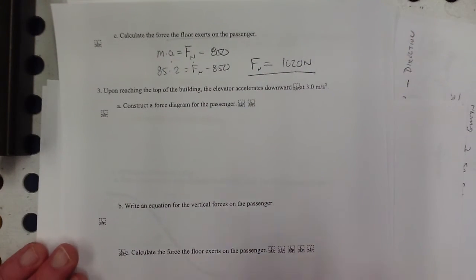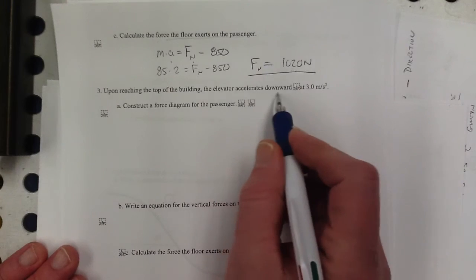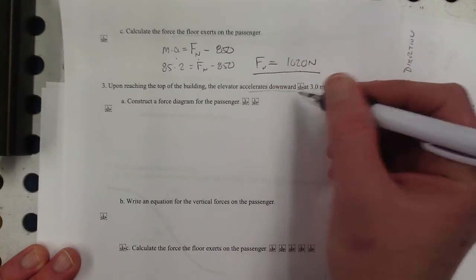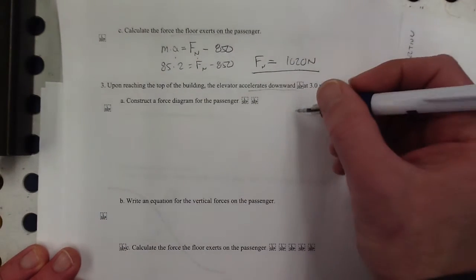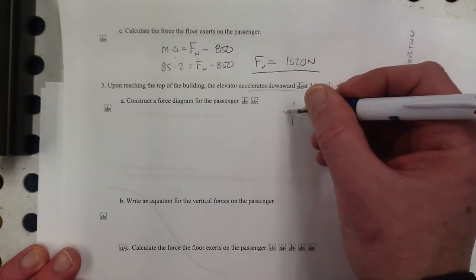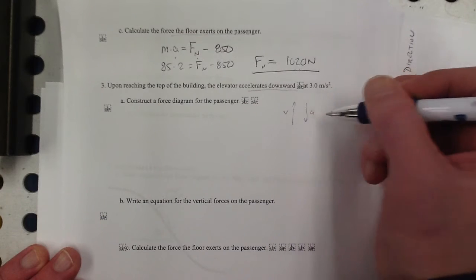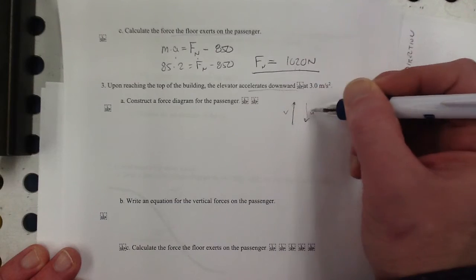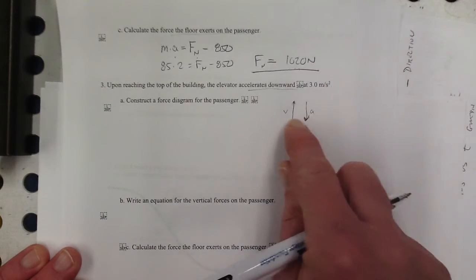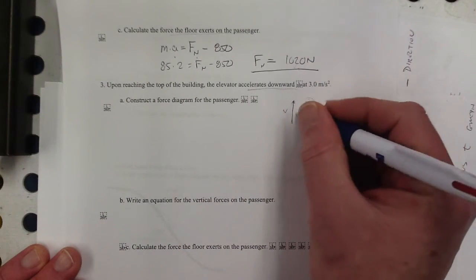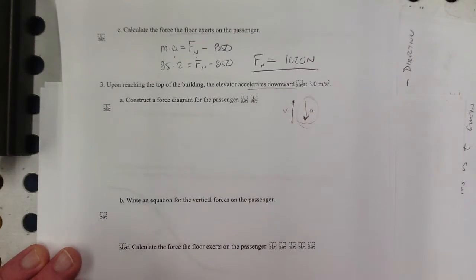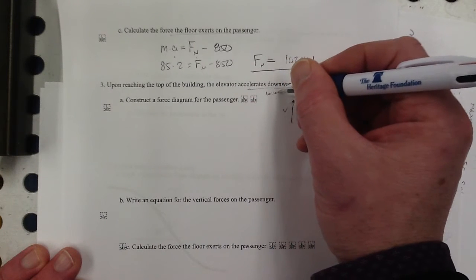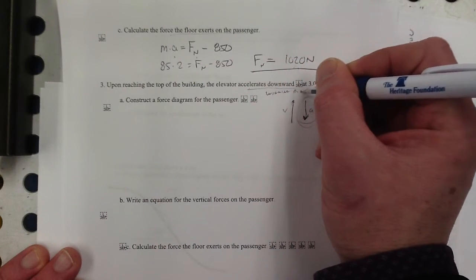All right. Upon reaching the top of the building, the elevator accelerates downward. Now, if you think that means they're going down, you are wrong. They're going up, but they're accelerating this way. That means they're slowing down, and that happens in an elevator. You get up to the top, the elevator slows down. So they're going up, but this is the thing that matters for who's winning and who's losing. If it's accelerating downwards, that means down is the winning direction.